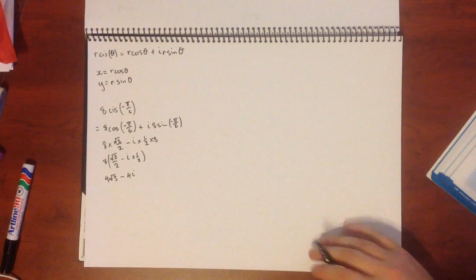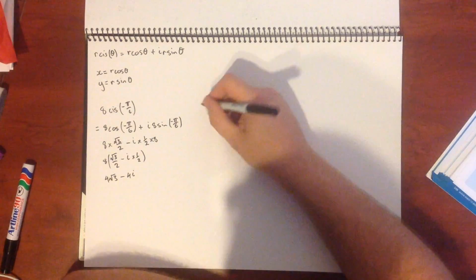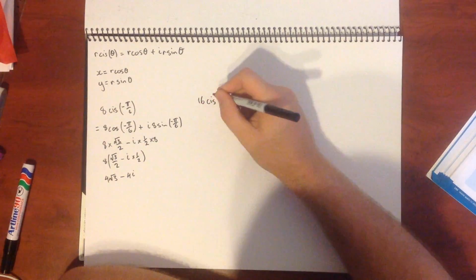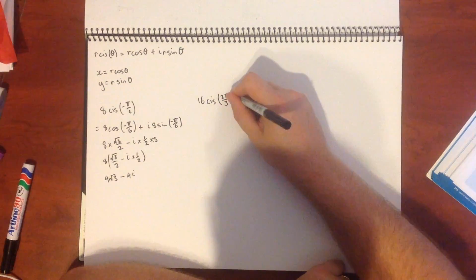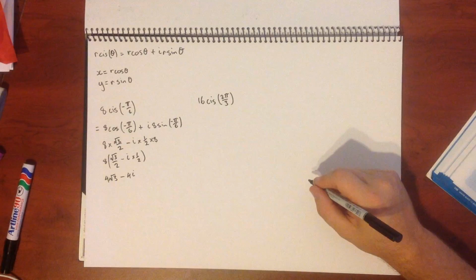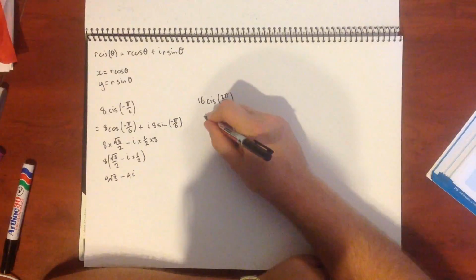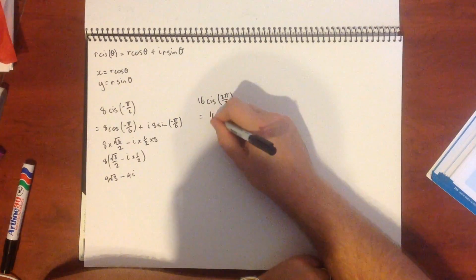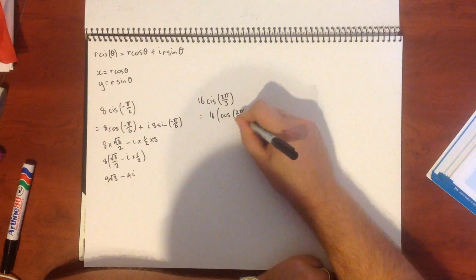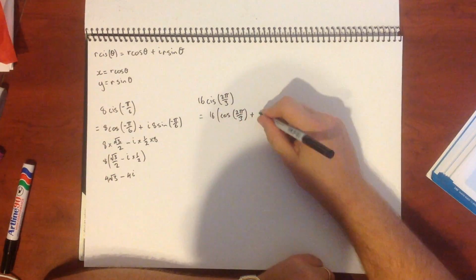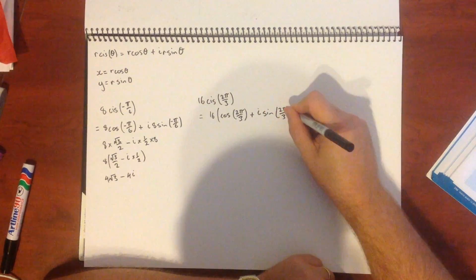So we're going to look at one more of these type of ones, which is converting 16 cis of 2 pi on 3. Remember this is going to be written as the same as 16, I might leave it at the front this time, cos of 2 pi on 3 plus i sine of 2 pi on 3.